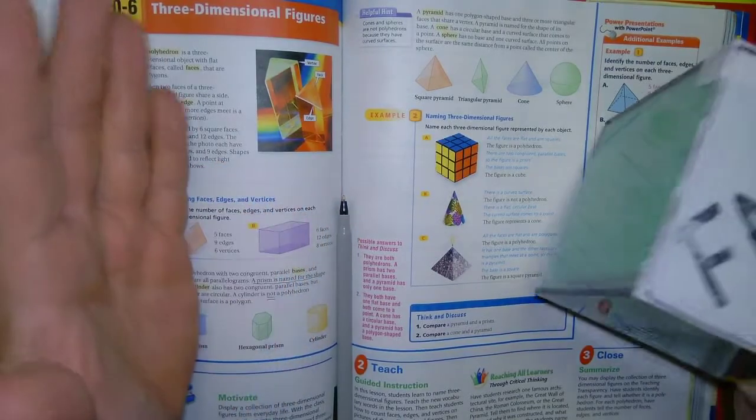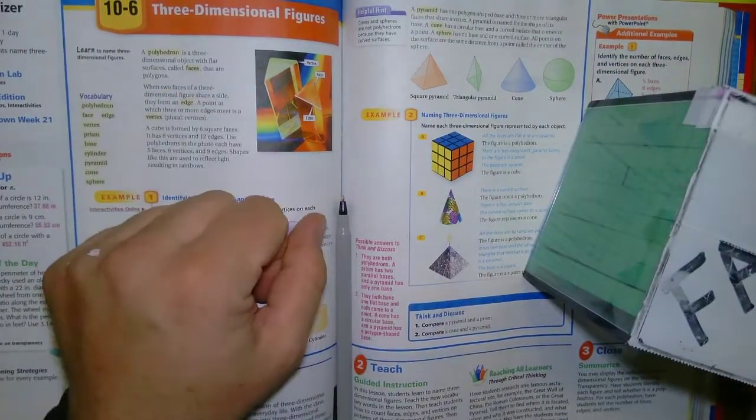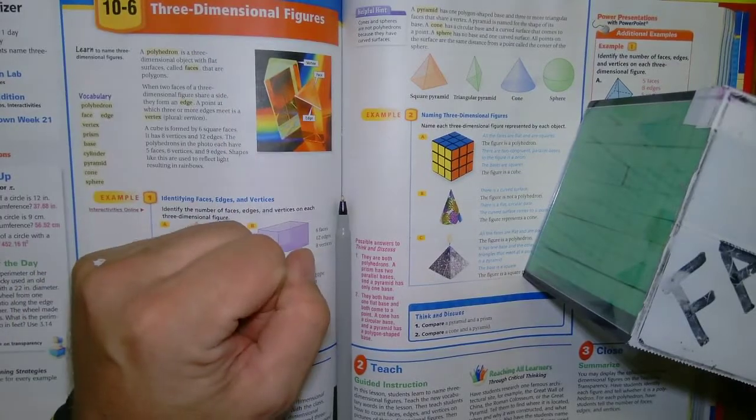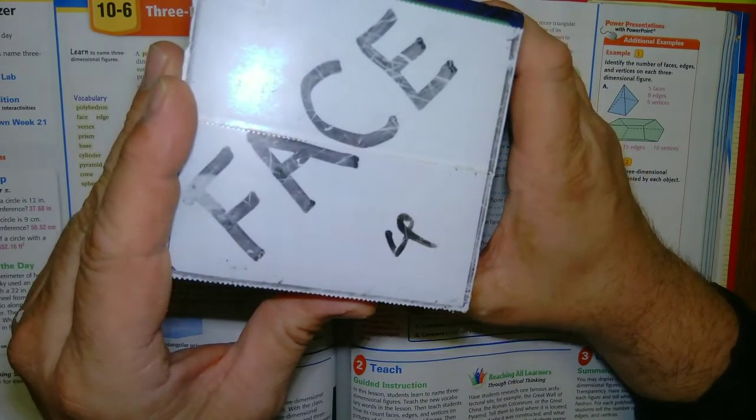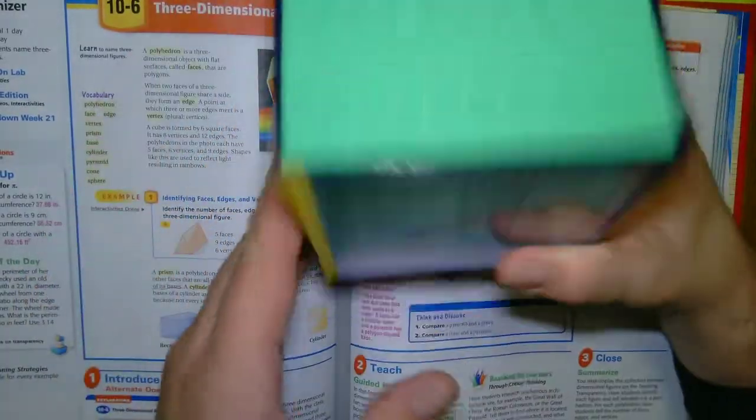So now that we know polyhedrons have all flat shapes, nothing round, let's talk about some of the characteristics of a polyhedron. Here we have a cube, and this cube, as you can see, has a flat surface, and that flat surface is called a face. And a cube has 6 sides, which means it has 6 faces. All of them are flat, right? No round things here.